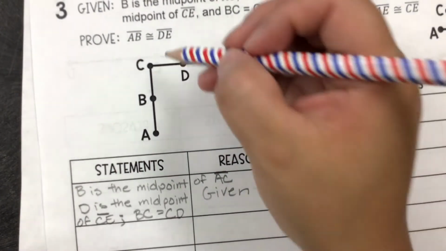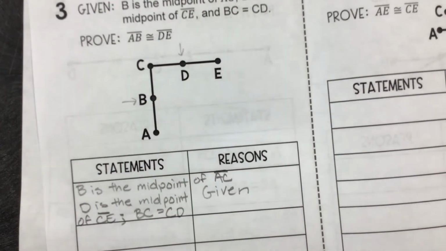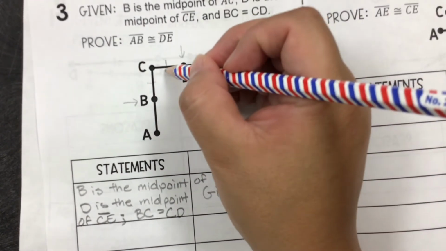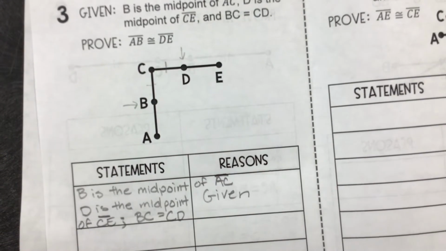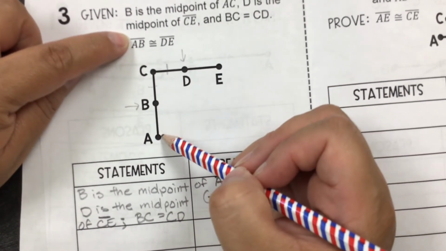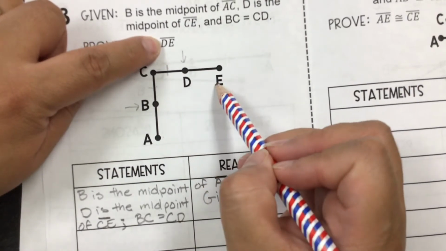All right, so what did they say? They said that this is a midpoint and this one's a midpoint. They also said that BC is equal to CD. So this one is equal to this one. What we're trying to prove is that AB, this segment right here, is equal to the segment DE, this one right here.